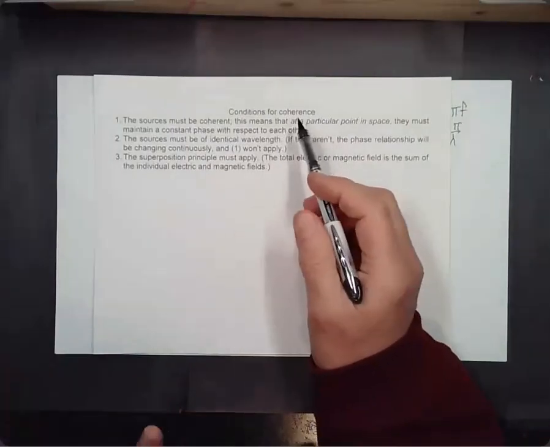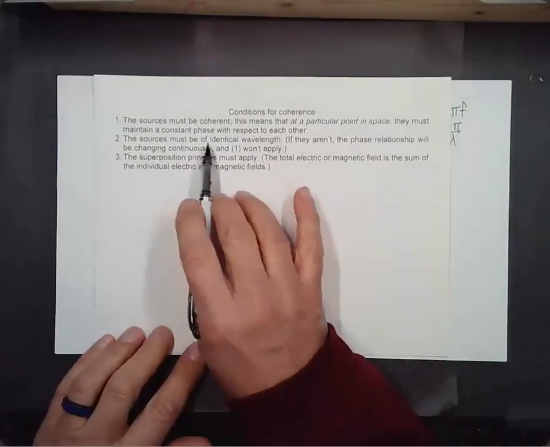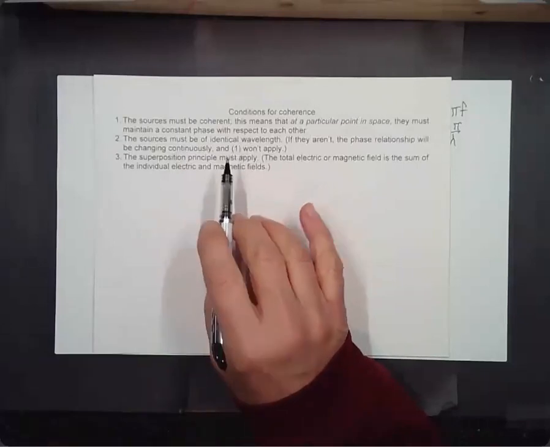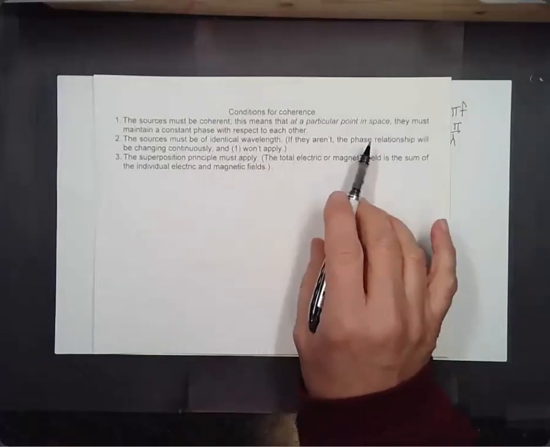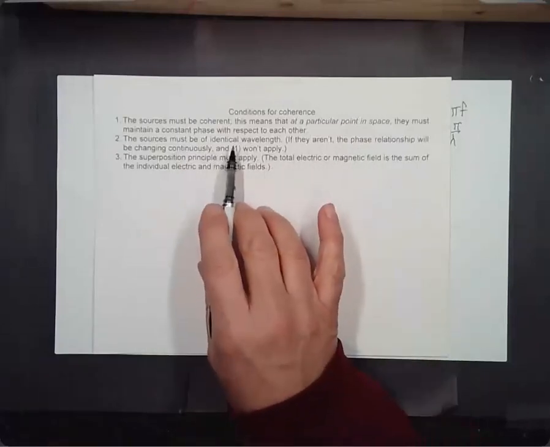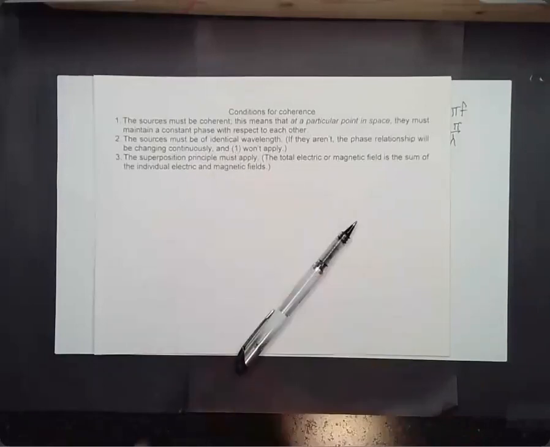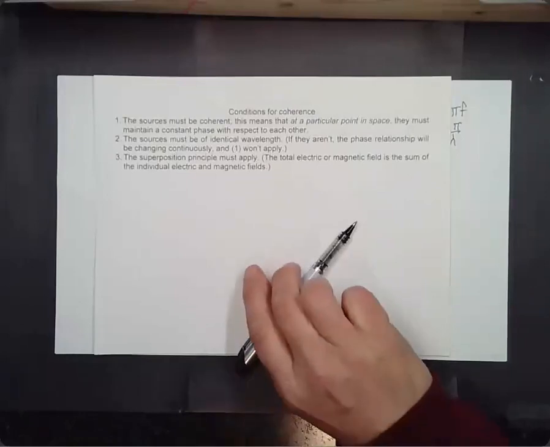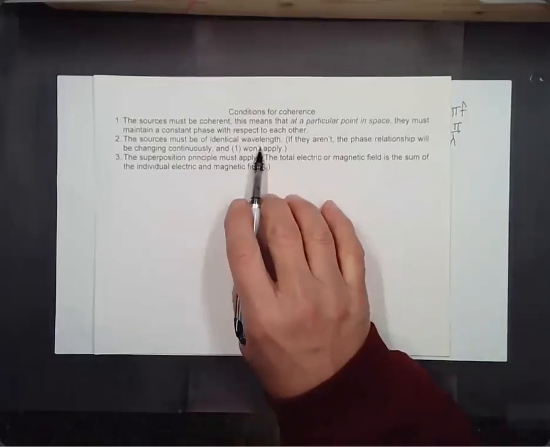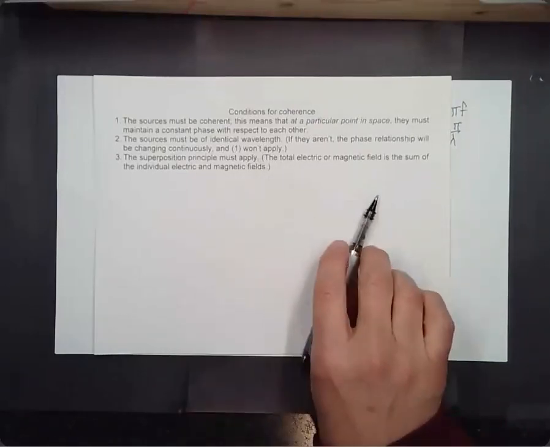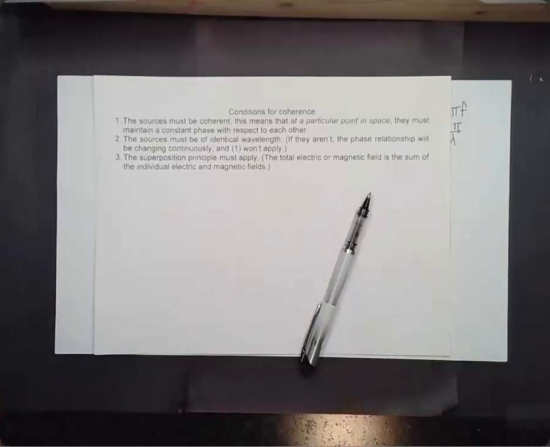And so when we study these interference effects, we have to have them be coherent. That means at a particular point in space, they have to maintain some constant phase with respect to each other. So they have to be of an identical wavelength, at least in vacuum.